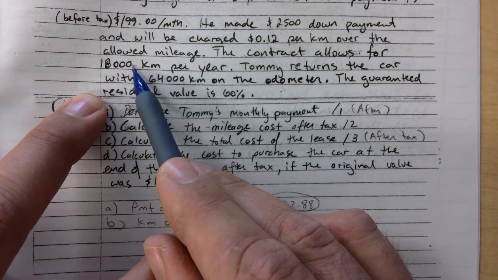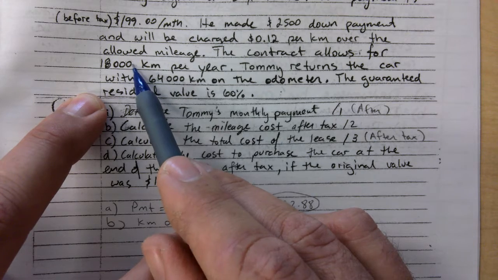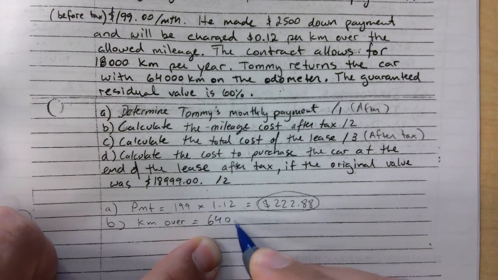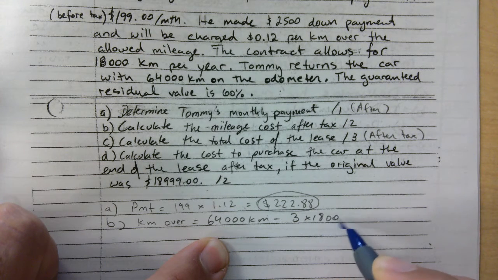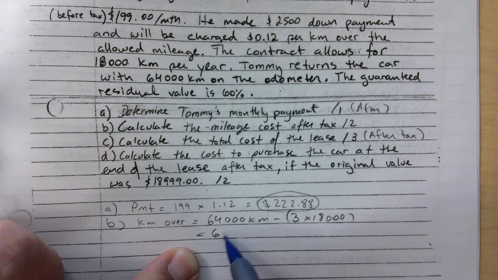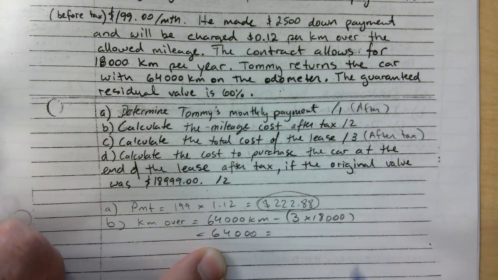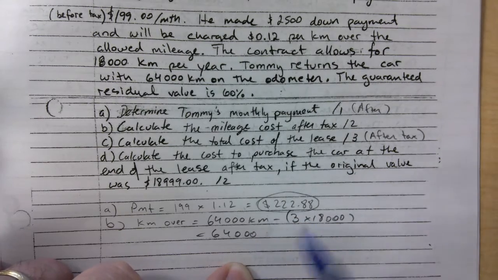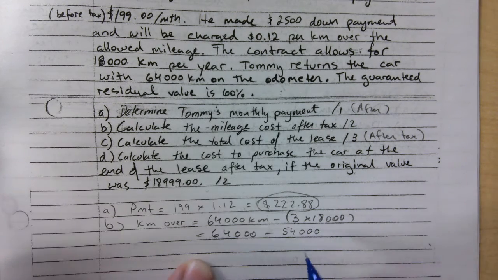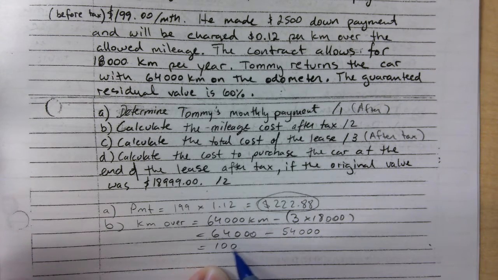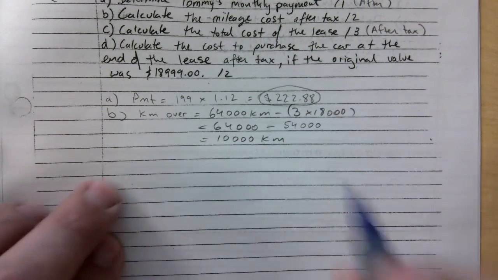3 times 20 is 60. You went over for sure, right? So you can go 64,000 kilometers minus 3 times 18, right? So that's 64,000. Oops, sorry, not equals, but minus. What is that? 54,000? No, is it? Yeah, it's Friday. I need to double check. Anyways, it's 10,000 kilometers over, right? 10,000 kilometers that were over.